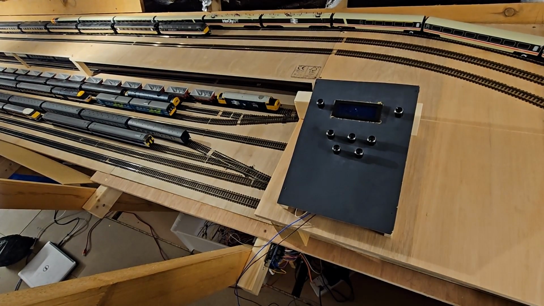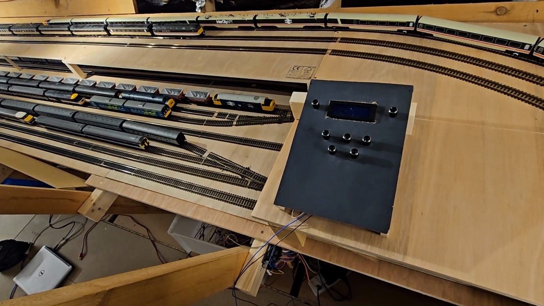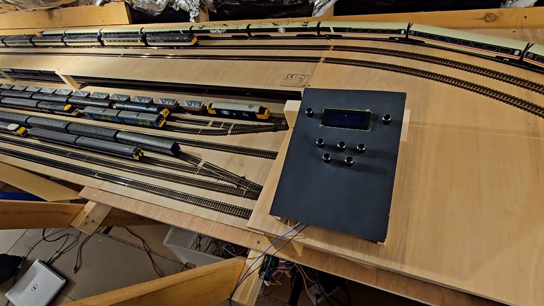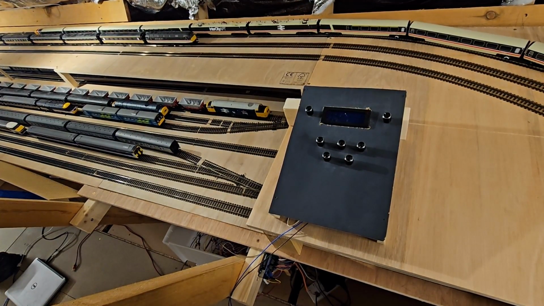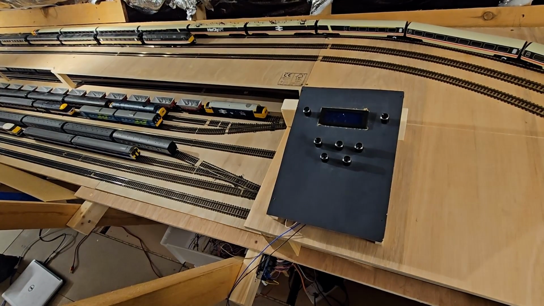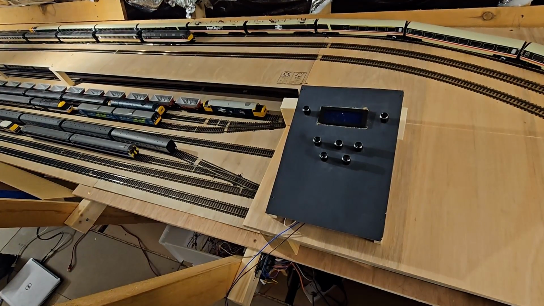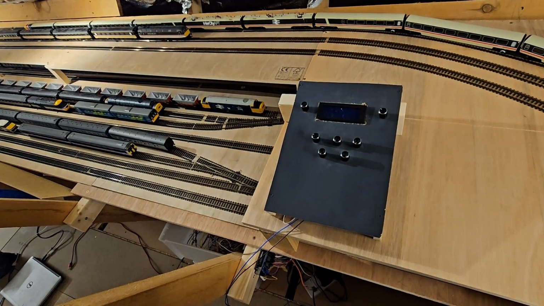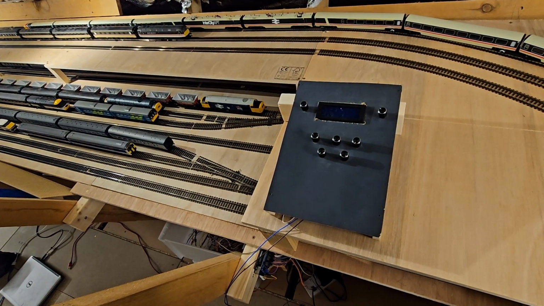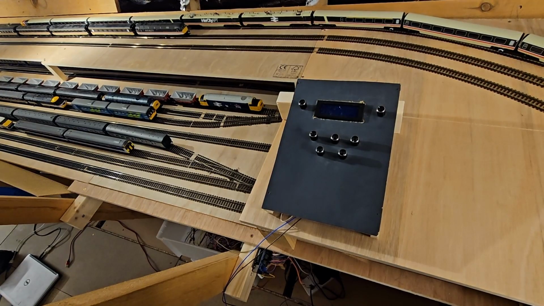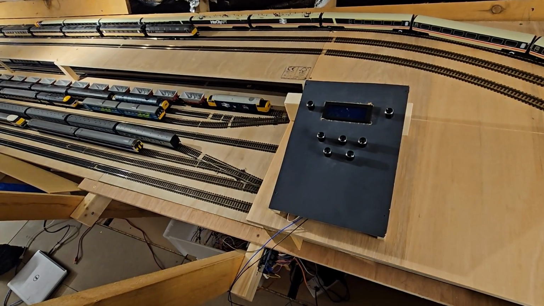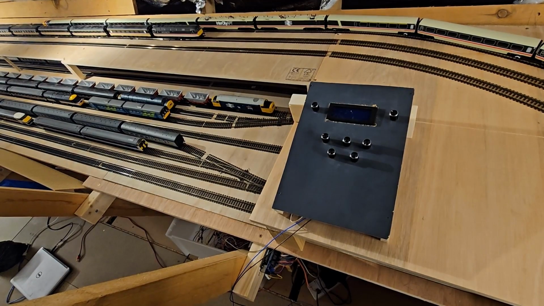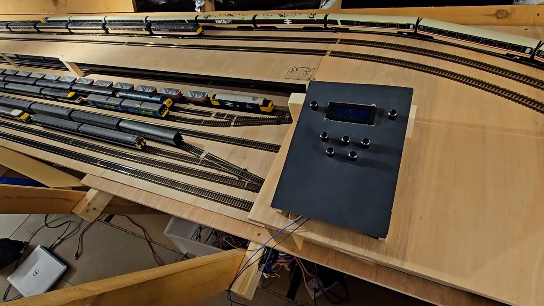I've been having a play of late with physical throttle control for trains. I think there's already one video that I posted, and in that one I prototyped a bit and had a little play. Since then I've continued working on it, made progress, learned some things, and produced something that's potentially quite useful and easy to use. So here's how I got to this point.